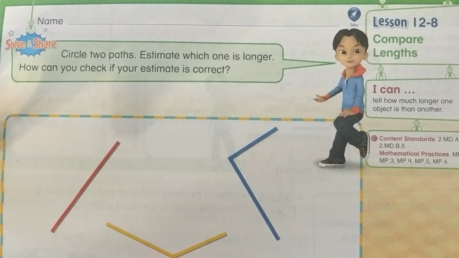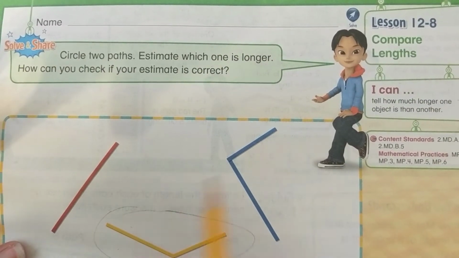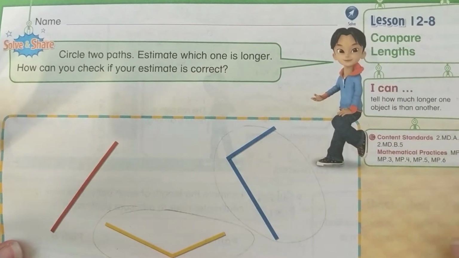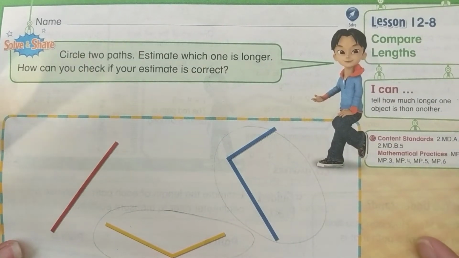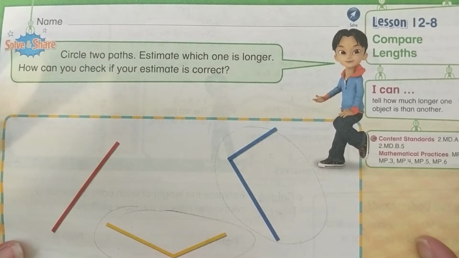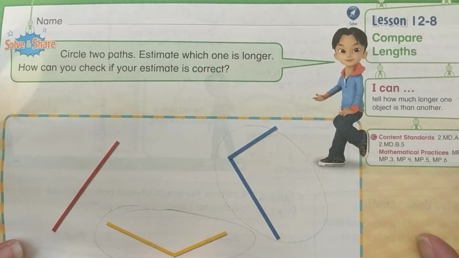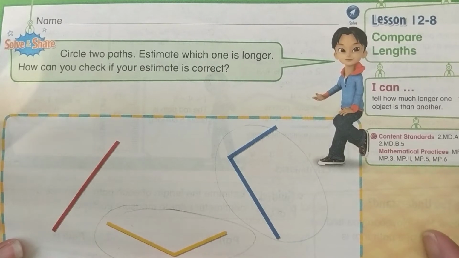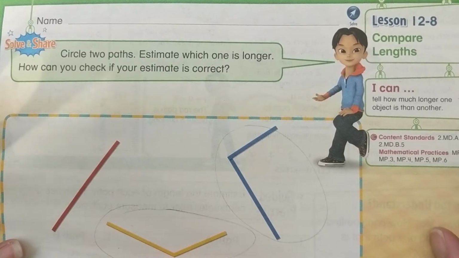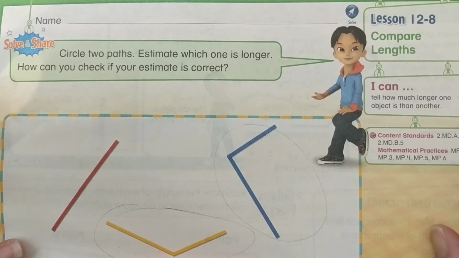Circle two paths. We get to pick whichever two paths we want. So I'm just going to circle this yellow one and the blue one. So go ahead and circle those two paths. We need to estimate which one is longer. And then after we estimate, we're going to check because it says how can you check? Which we know checking is after you estimate, to check it, you take out your ruler and you actually measure to see which one was right.